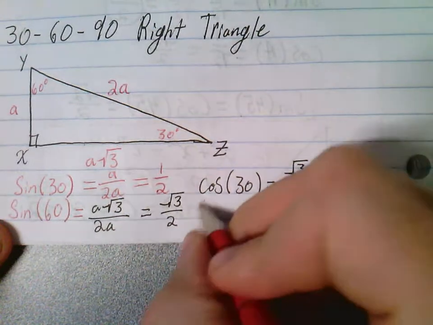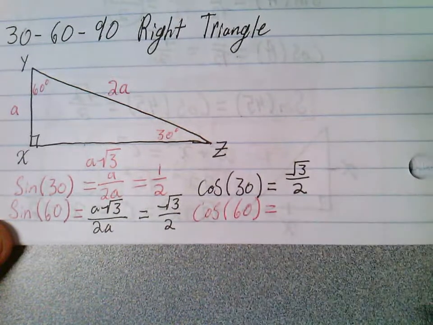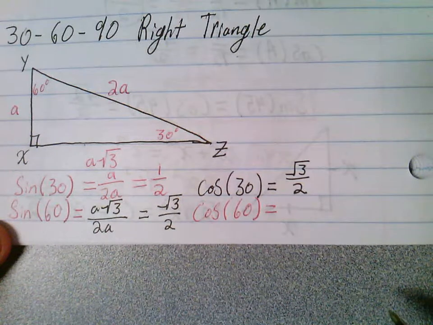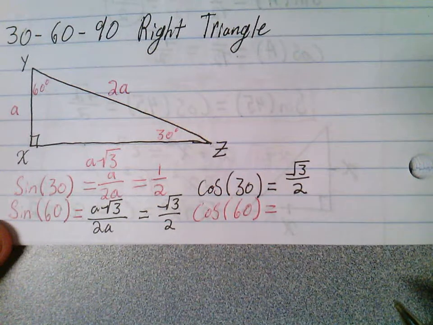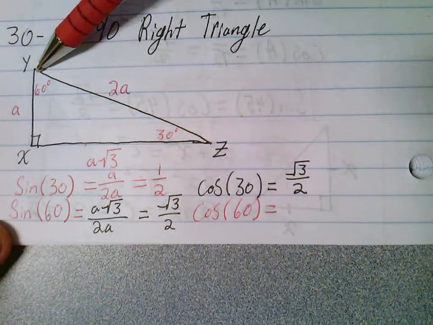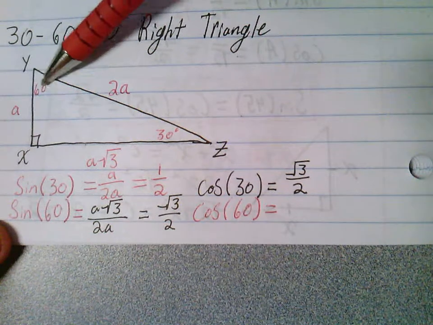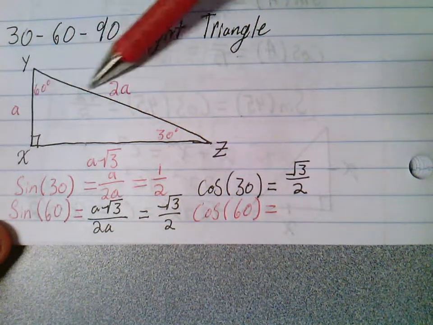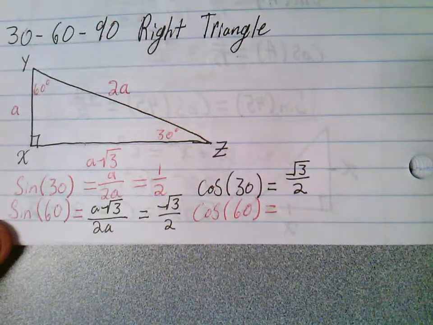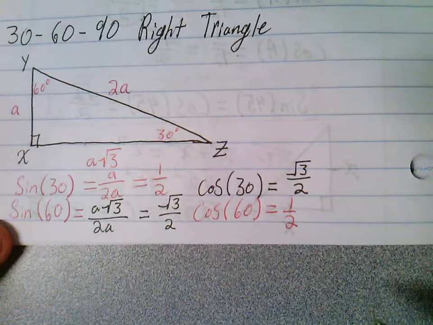What about the cosine of 60? What would cosine of 60 be? Here's our 60. A over 2a, or 1/2. Good. So we have cosine of 60, which is adjacent over hypotenuse. So a over 2a is 1/2, which is the same thing as the sine of 30.